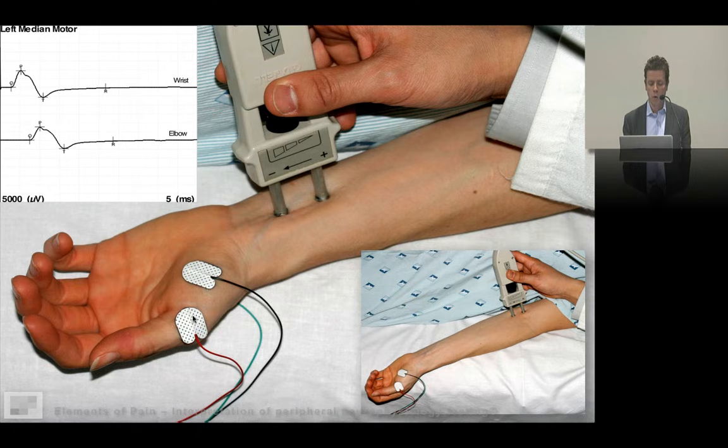We then make direct recordings over the muscle from the thenar eminence, which we'll call abductor pollicis brevis, but it's probably more the median innervated muscles of that group. And we have a reference electrode over a bony prominence and the active electrode over the muscle. And then we stimulate the nerve both at the wrist in a distal sense, and in this situation we do a proximal stimulation at the elbow.